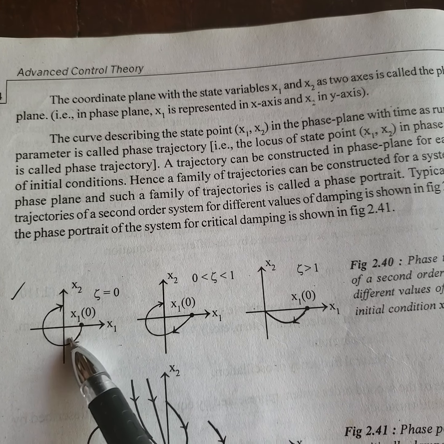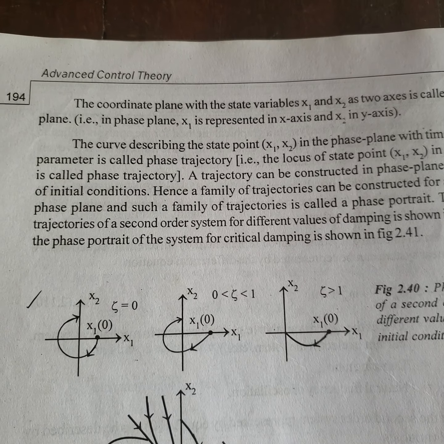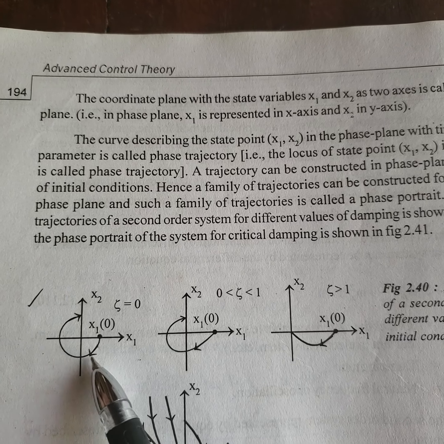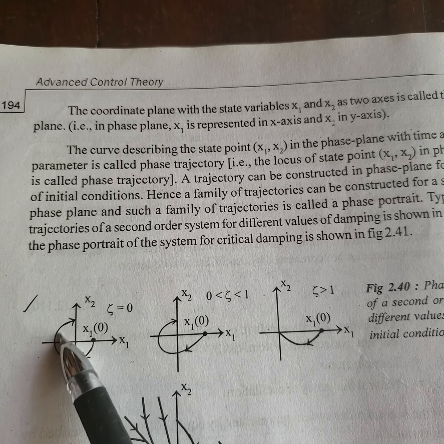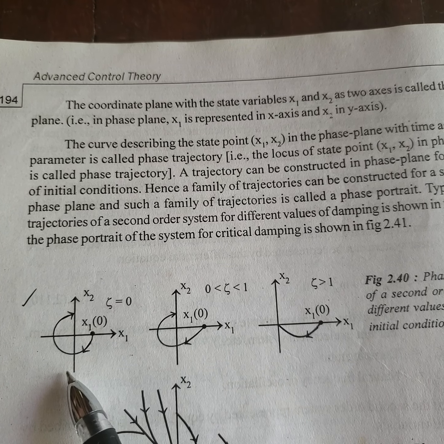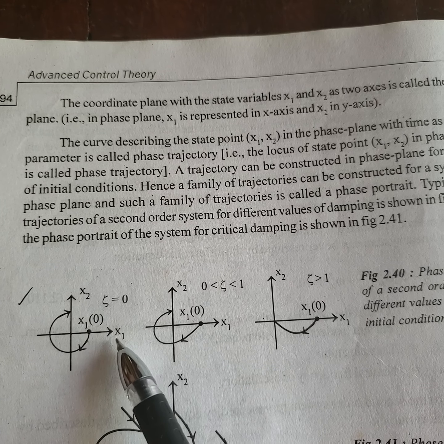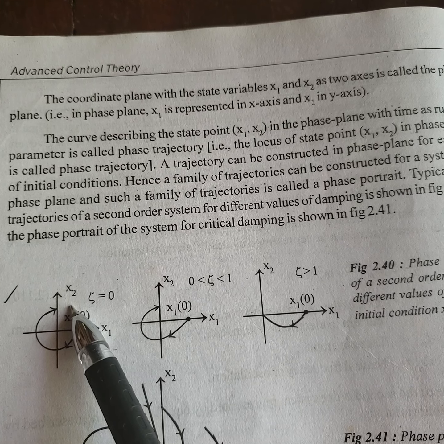So this is a phase trajectory of x1, x2. For each initial condition you can draw one phase trajectory.